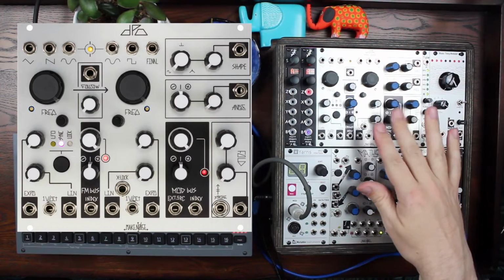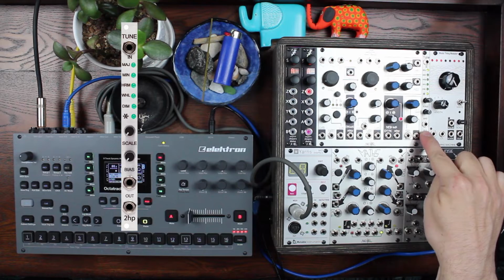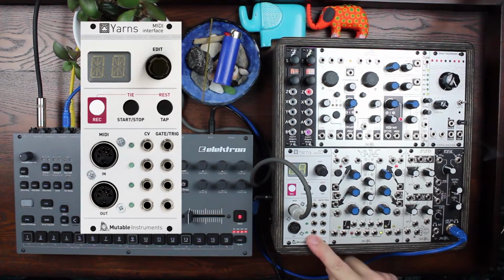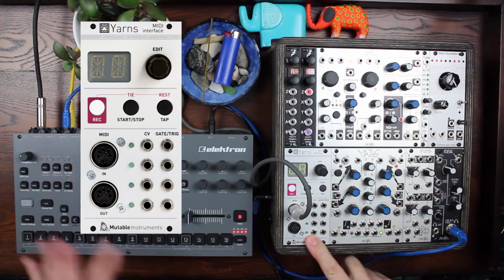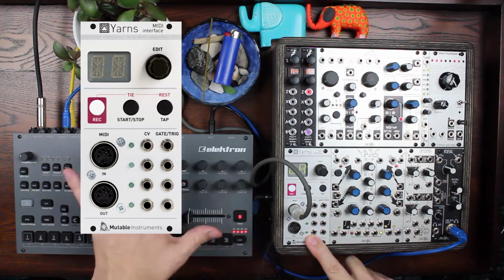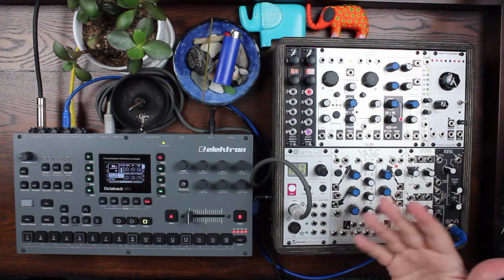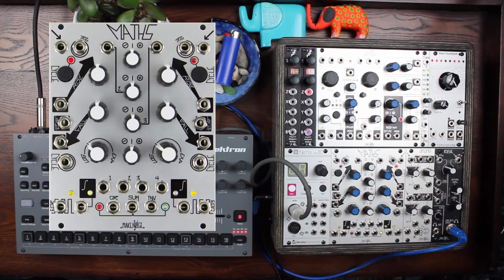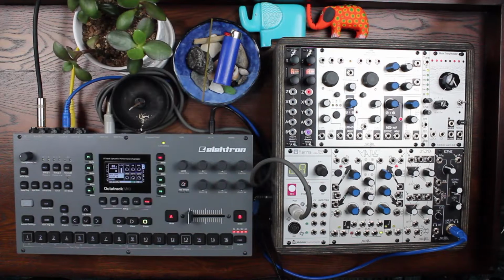This is the DPO. I think I already bragged about it. This is a 2 HP quantizer. It just fit in the case so perfectly. This is Yarns. This is an amazing MIDI interface so that anything that you have that's MIDI enabled, like a sequencer, can play with CV and gate in the modular realm. We got Maths. If I didn't have Maths in my case, all the cool kids would make fun of me. Maths is what's for dinner.